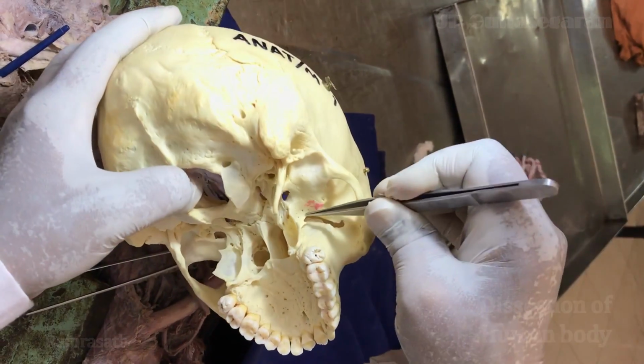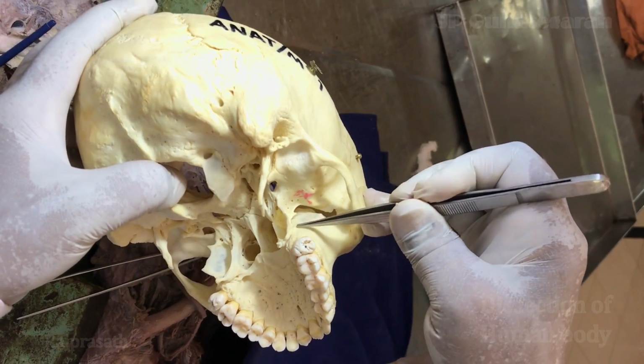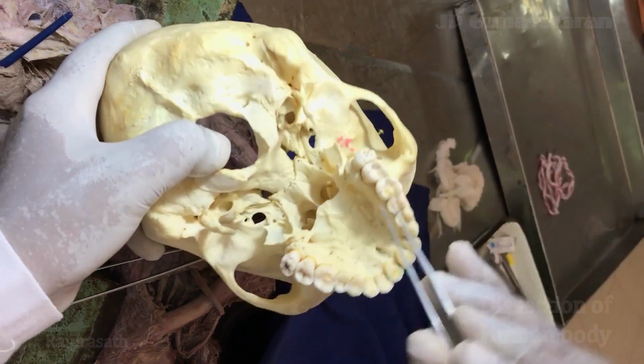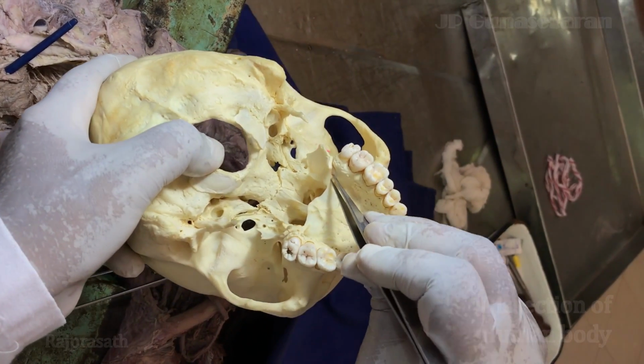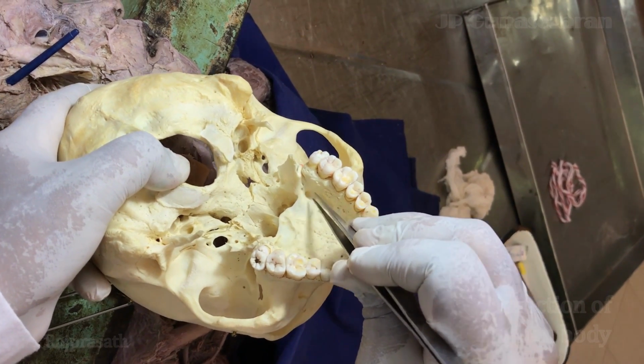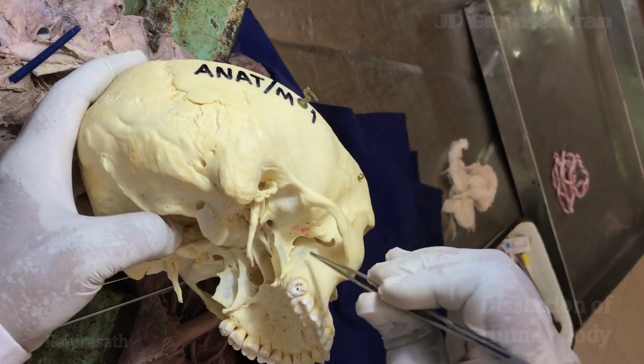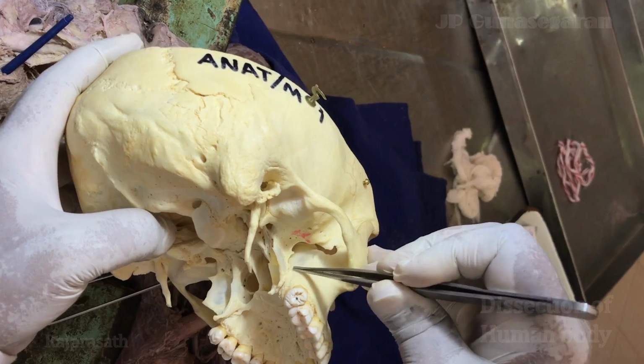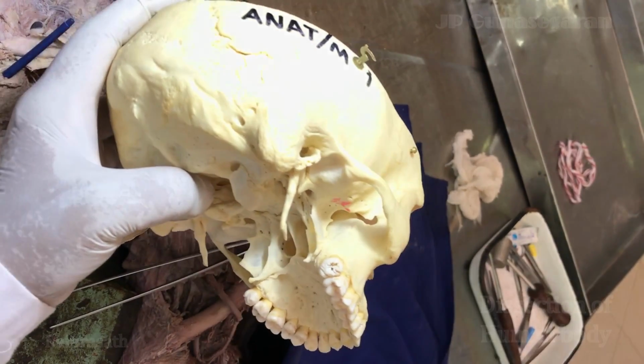And when it runs down, it gives off small branches posteriorly. They are lesser palatine arteries, which come through the lesser palatine foramina over here. So you have greater palatine arteries, which are descending branches.